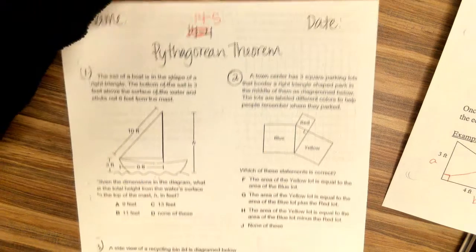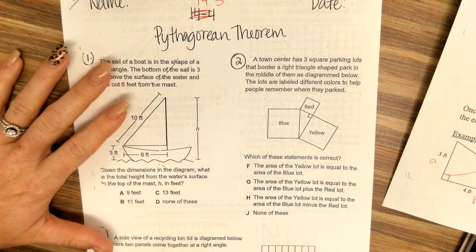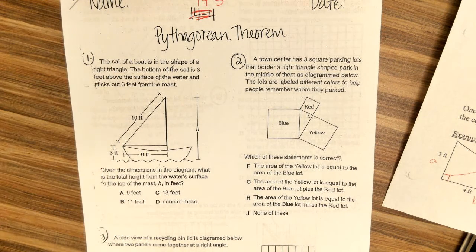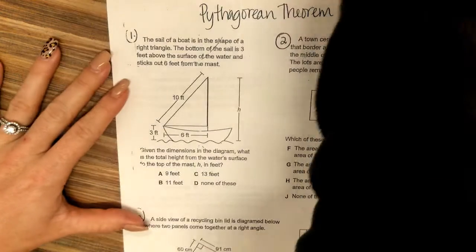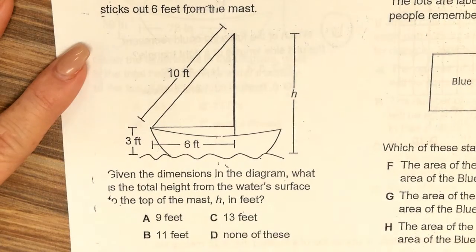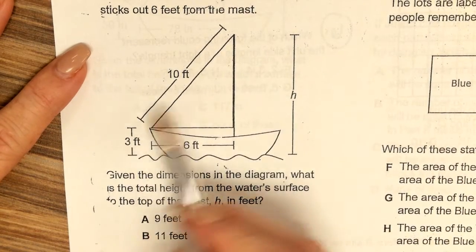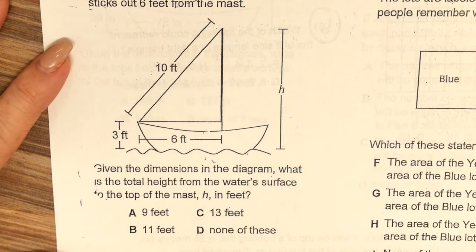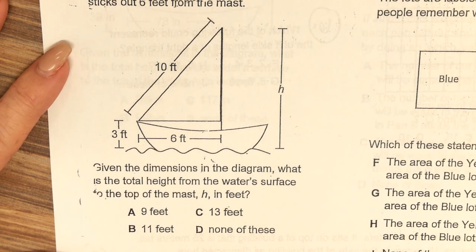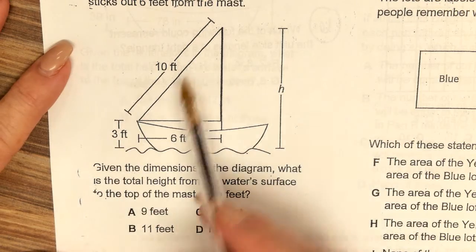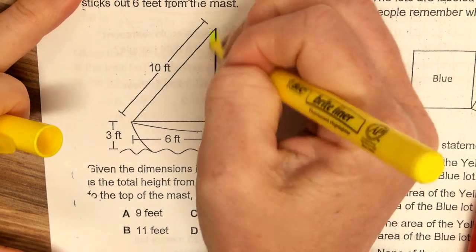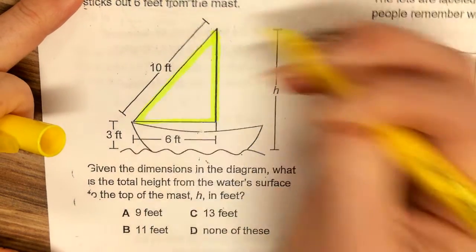Okay, remember that if you have a triangle with a missing side, then you're using it to solve. But everybody look at number 1, and we've talked about this. Does this 3 belong to that triangle? Does that 3 belong to this triangle? It does not.